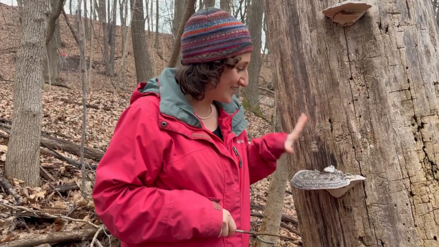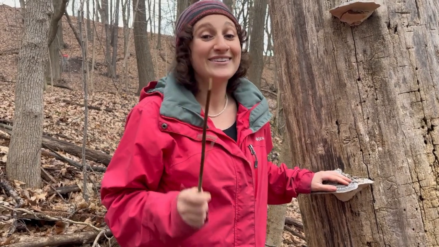I am here with Ganoderma sugi, some of my favorite fungi, and we're going to talk about plant circadian rhythms. But mushrooms aren't plants, so we gotta go find some.